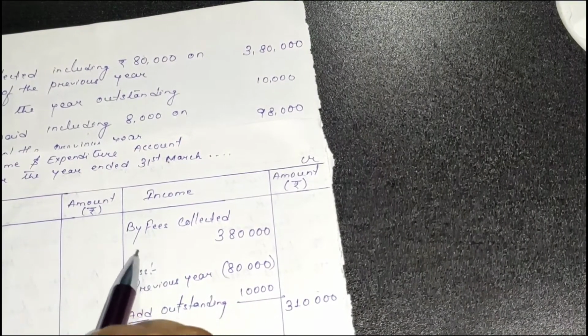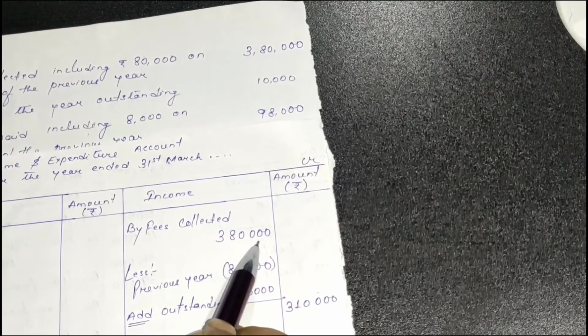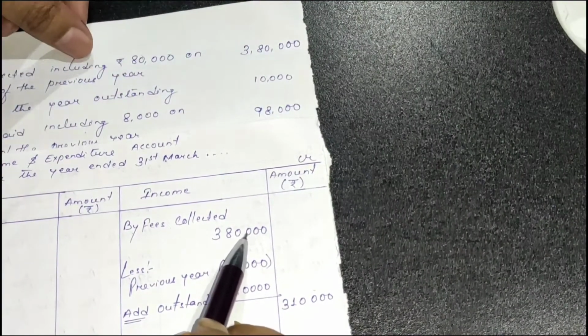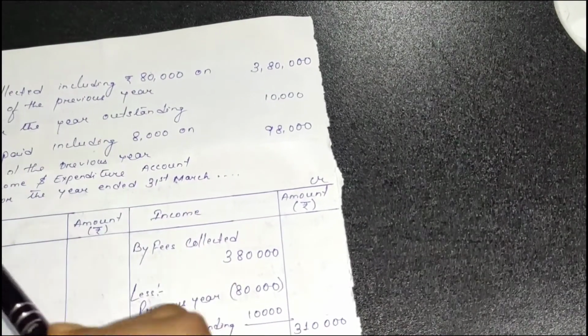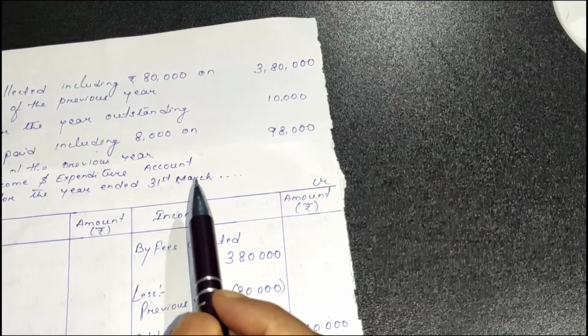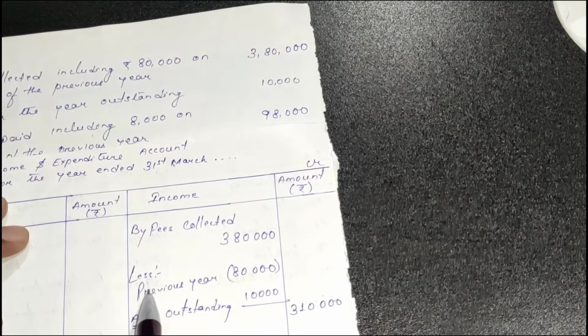So now you see, by fees collected, I wrote the amount 3,80,000. In this amount it's clearly mentioned that 80,000 is included which belongs to the previous year. As I told you earlier, any amount which belongs to the previous year or next year will not be included, it has to be subtracted. So that's what I have done here, less previous year.